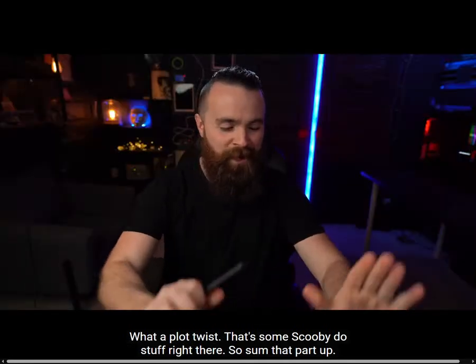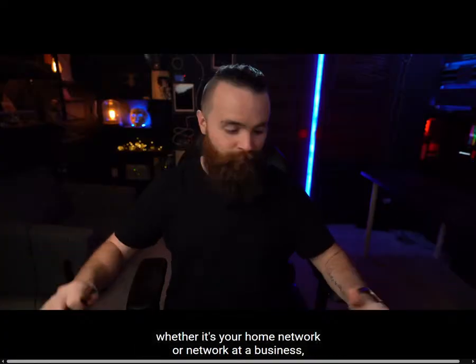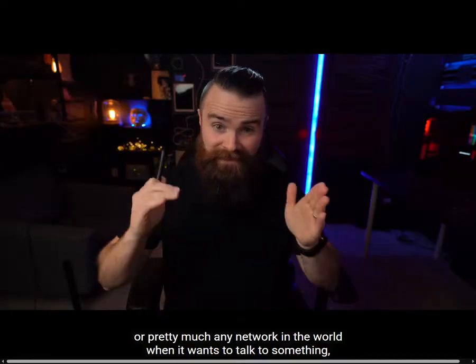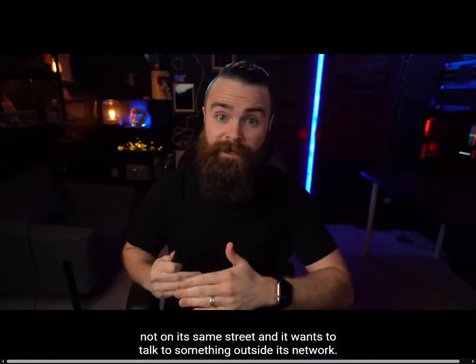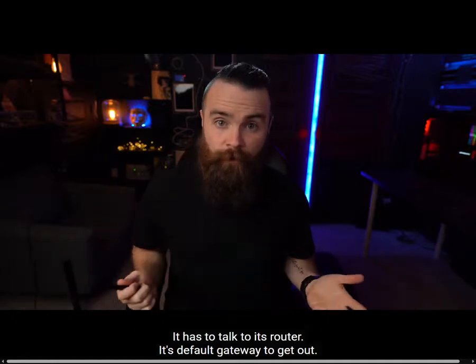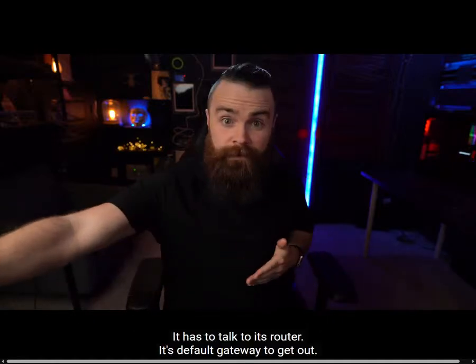So to sum that part up, whenever any device in your network, whether it's your home network or a network at a business or pretty much any network in the world, wants to talk to something not on its same street, something outside its network, it has to talk to its router, its default gateway, to get out. It has to talk to Oprah.